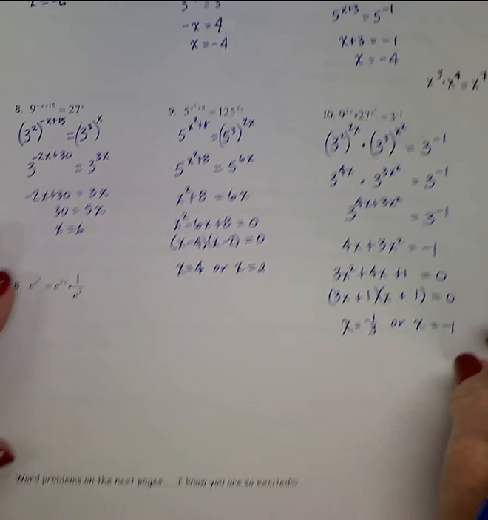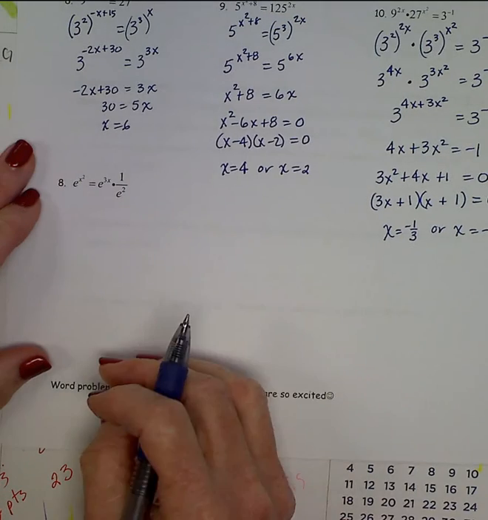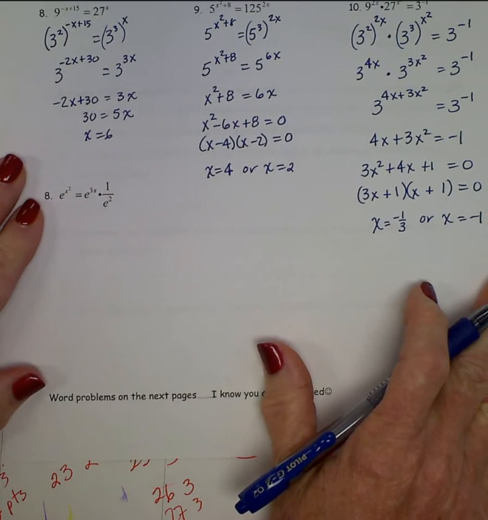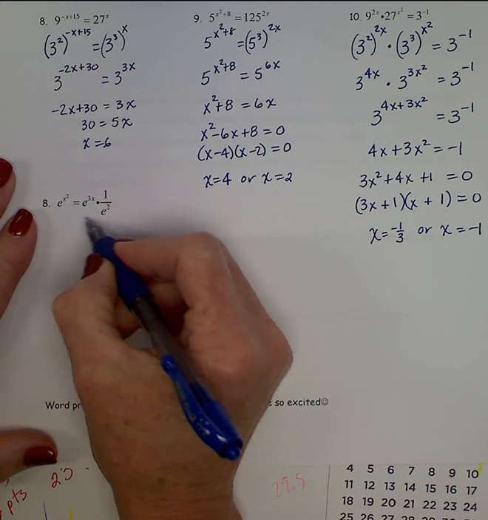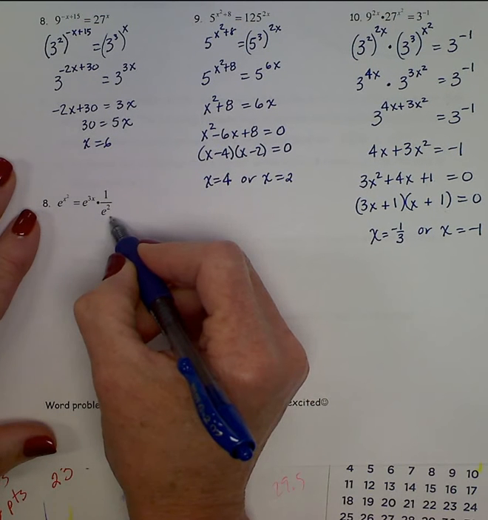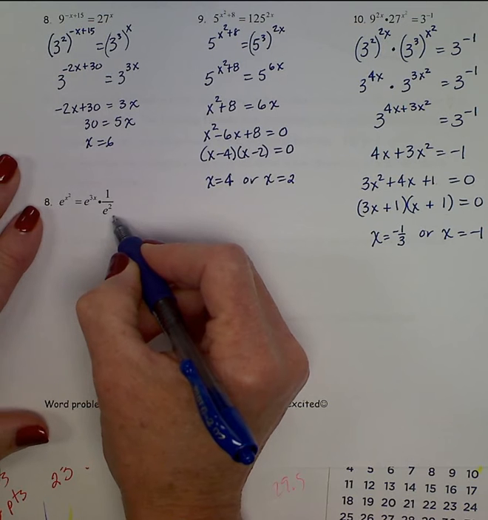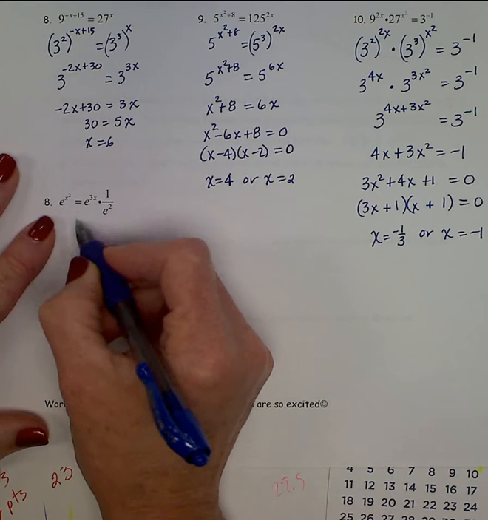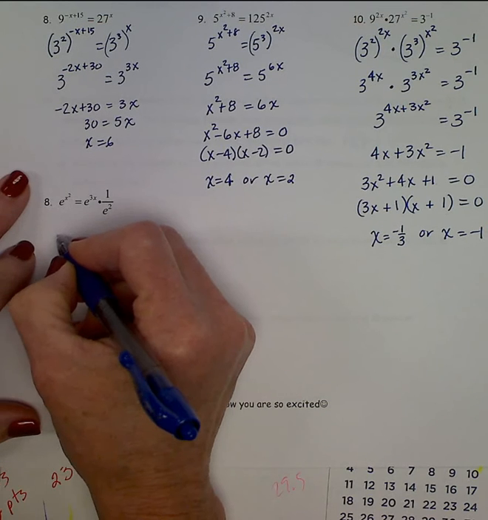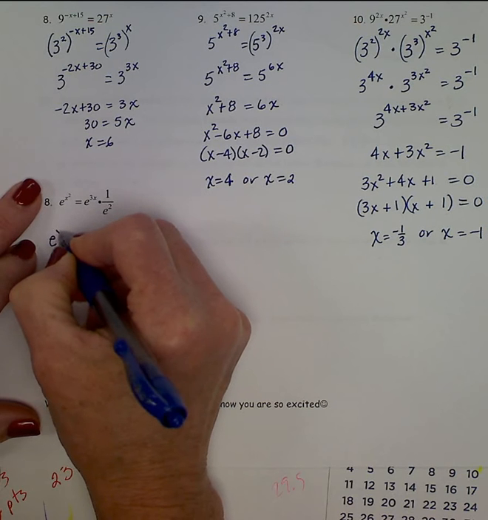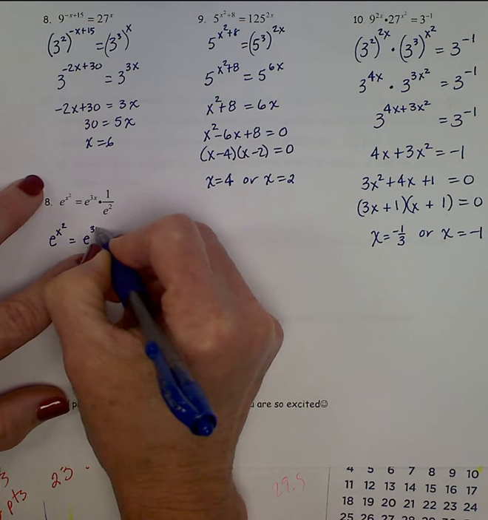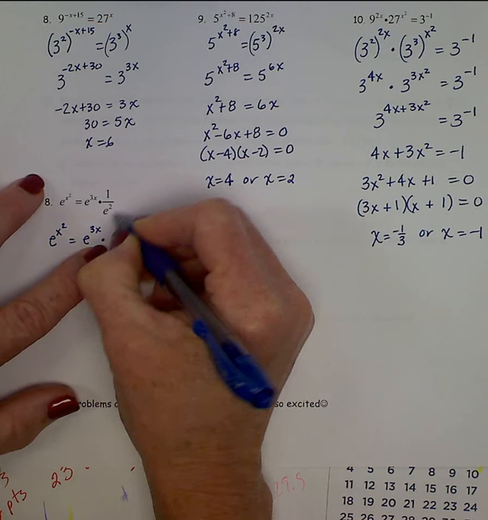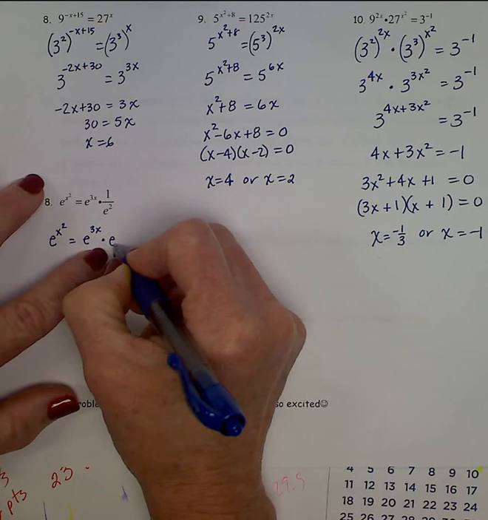All right, let's try this one down here. Okay, now don't get freaked out because of the e's in there. Remember, e is just a number. It's an ugly number, but it's a number. So let's write this. A couple of things I can do. Gotta leave that as e to the x squared. e to the 3x times, now rewrite that. That's e to the negative 2nd.